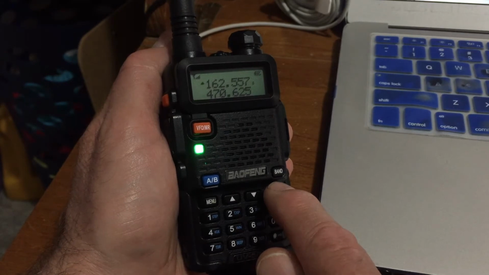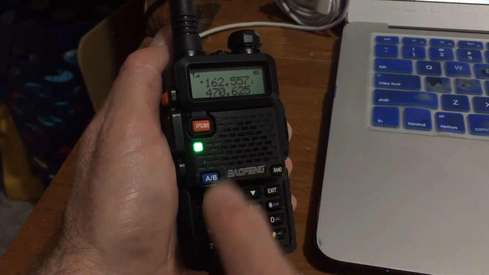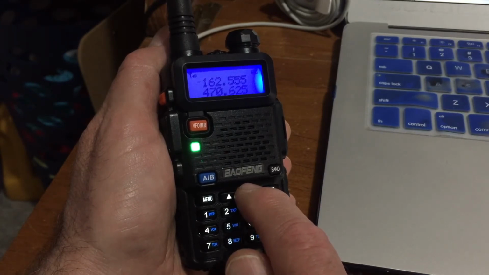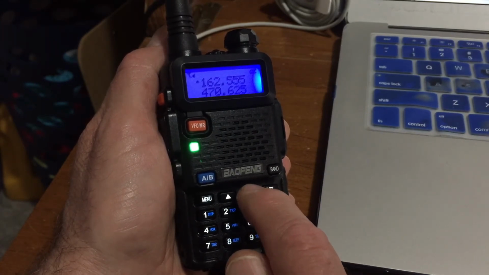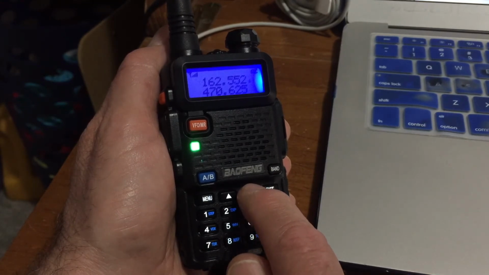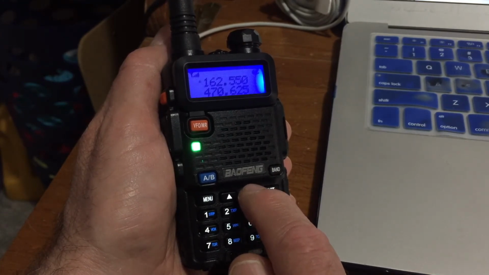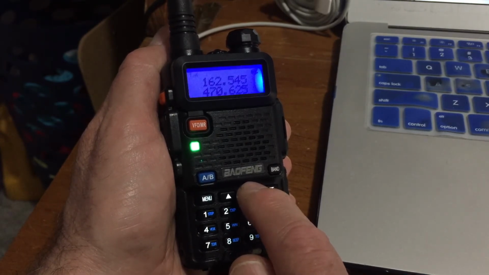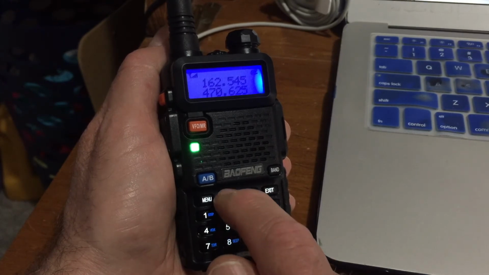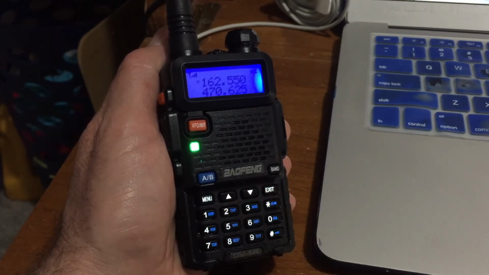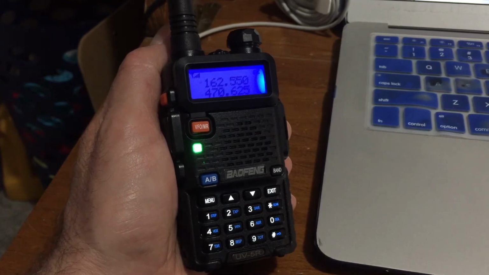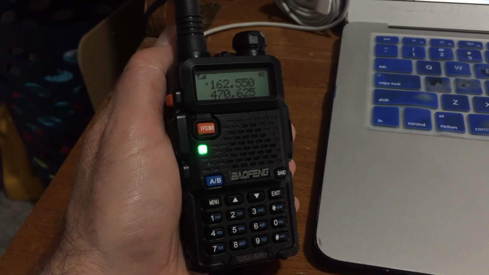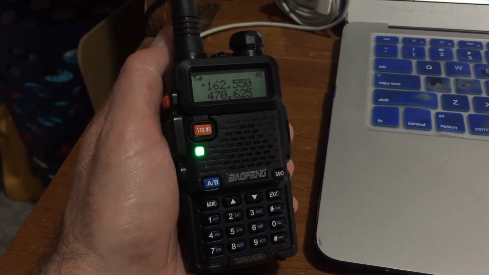While it's out of scan mode, you can still fine-tune that frequency by going up or down. That made a little bit of an improvement going down. That's pretty good. That's getting scratchy again, so I'll go back up to where it was sounding better. So that's the frequency of my local NOAA weather service broadcast, and that could help during an emergency for sure.